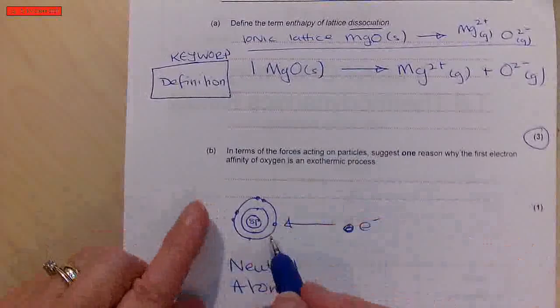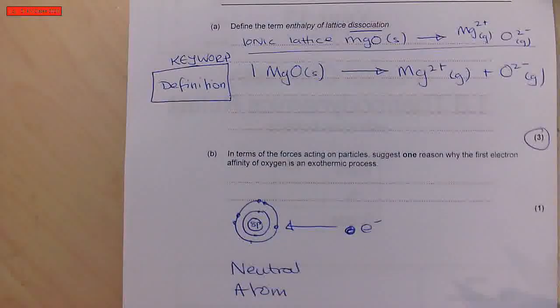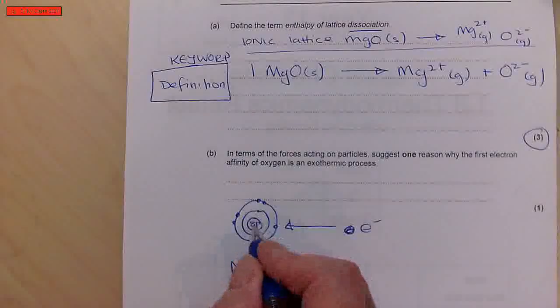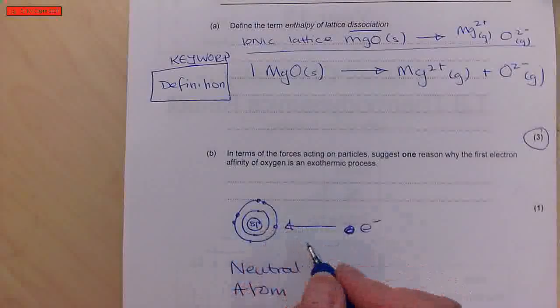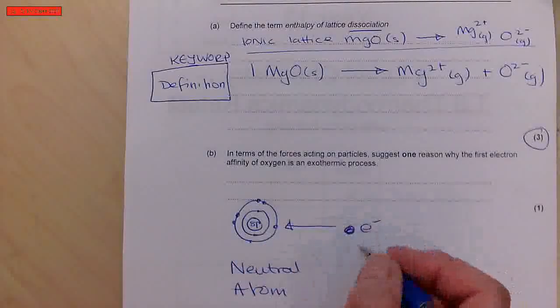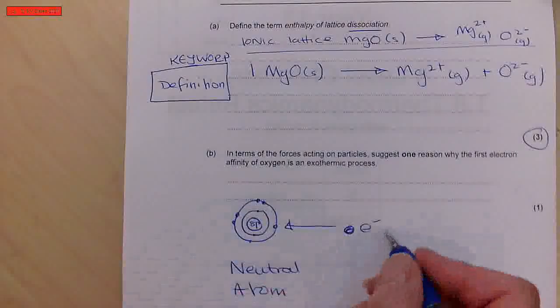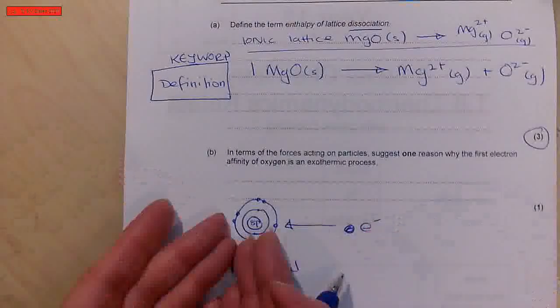So if you bring an electron towards that, because this whole species is neutral, you're not really going to get any repulsive forces at all. Now we've got 8 protons in the center here, so we're going to have some nuclear attraction for this electron, so it's going to want to drag it and draw it into that shell.